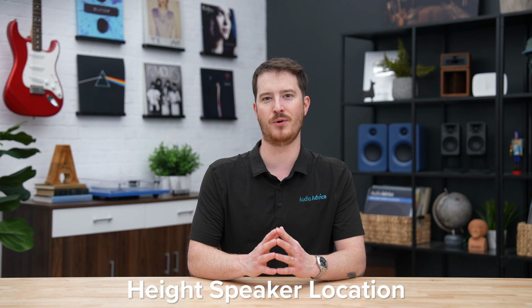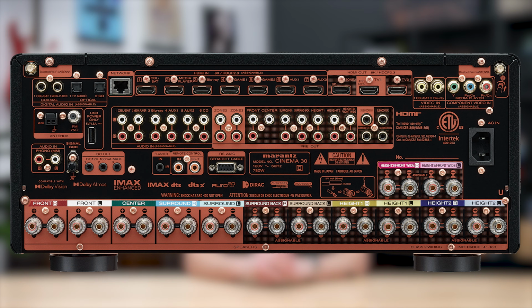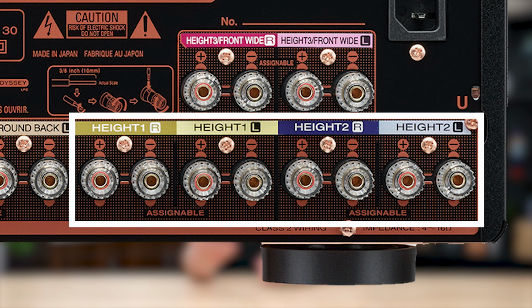That is why we've decided to put together this video to help you understand the most common mistakes that we see people make when entering the world of Dolby Atmos. And more importantly, we're going to show you how to fix them. The first big challenge is often height speaker location. With an object-based surround system, most modern home theater receivers support 1, 2, or even 3 pairs of height speakers. Deciding where they go can be a little bit confusing.